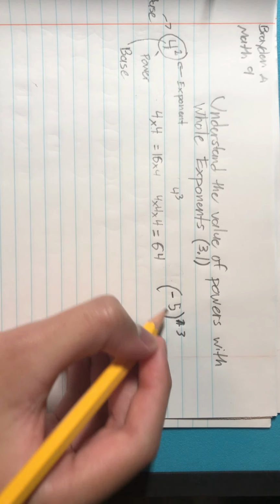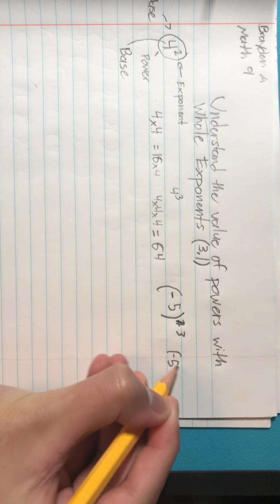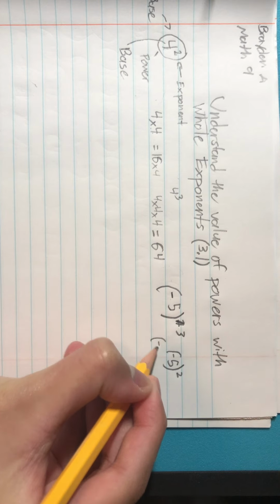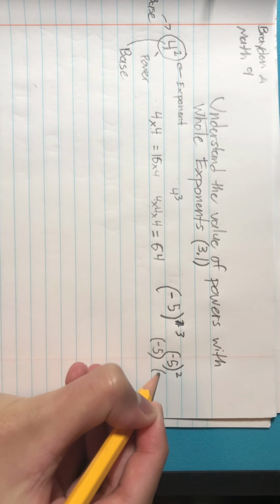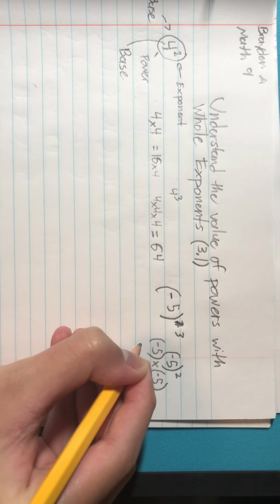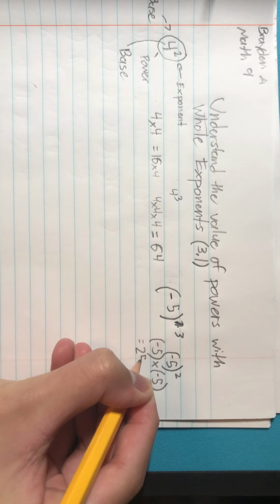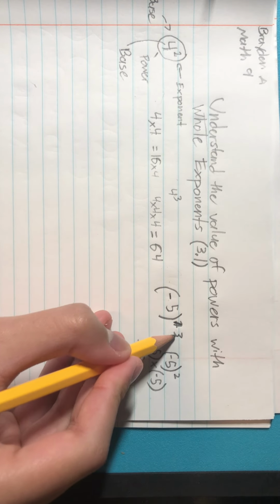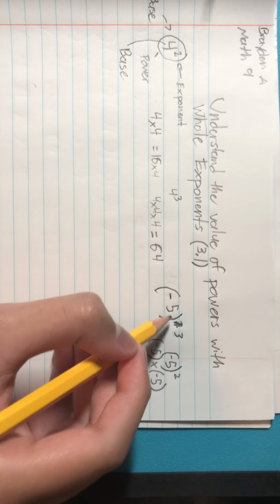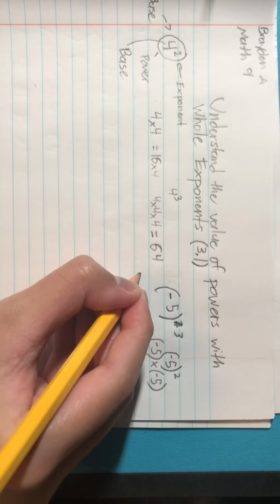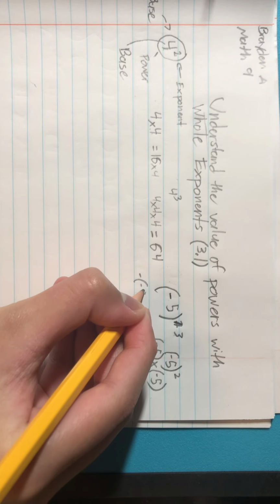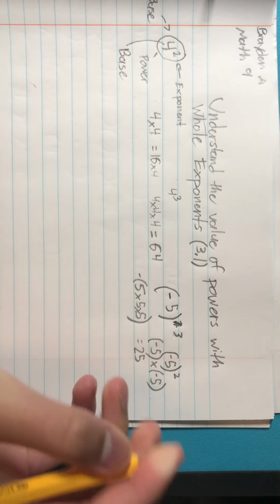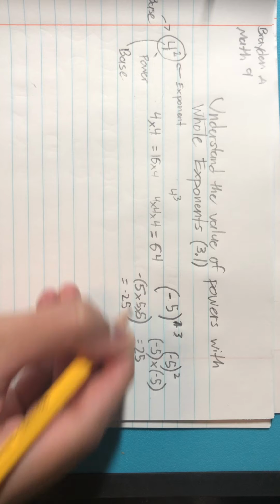So say negative 5 squared, that would be negative 5 times negative 5, that would be 25. But then if you would do negative 5 to the power of 3, and the exponent is 3, that equals negative 125. You know what I mean.